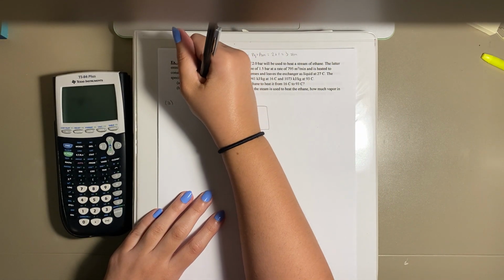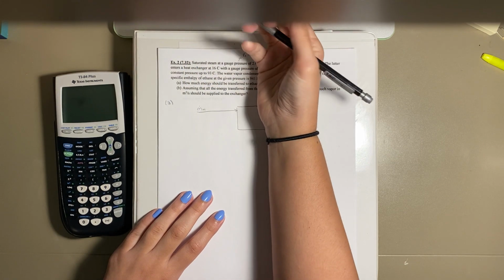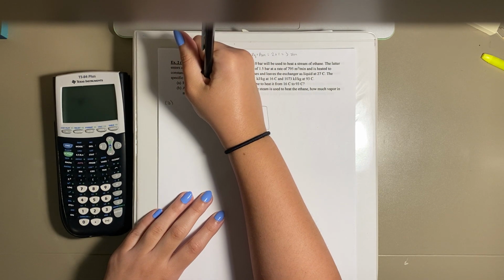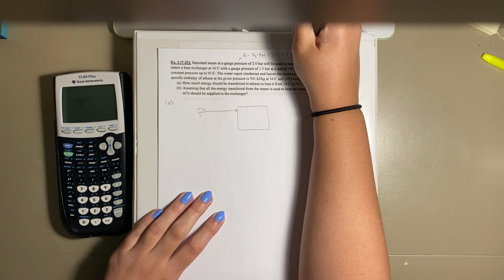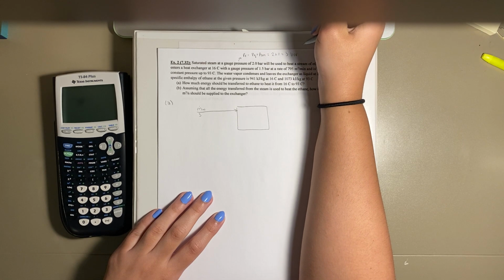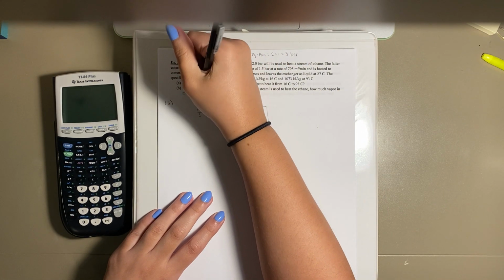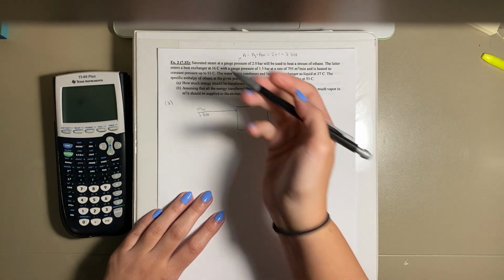So we have some mass flow rate of steam here at 3 bar.